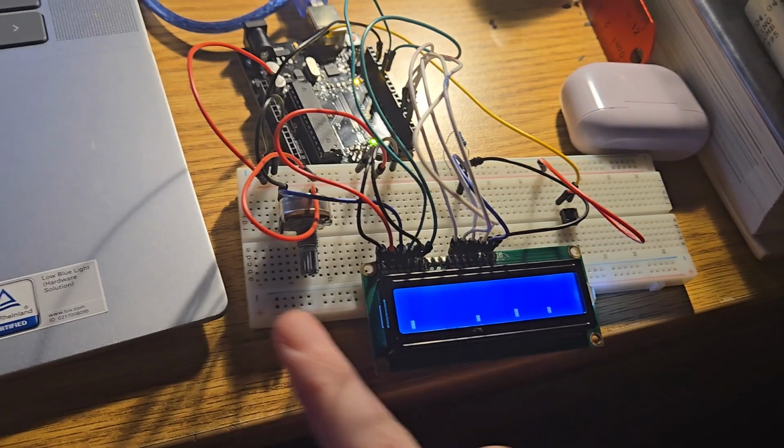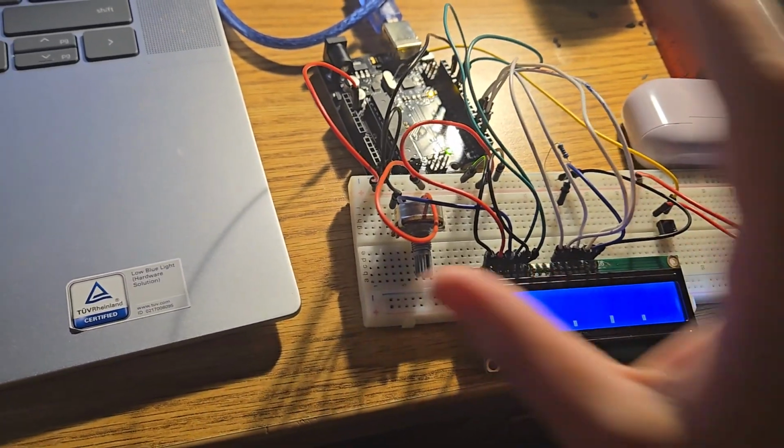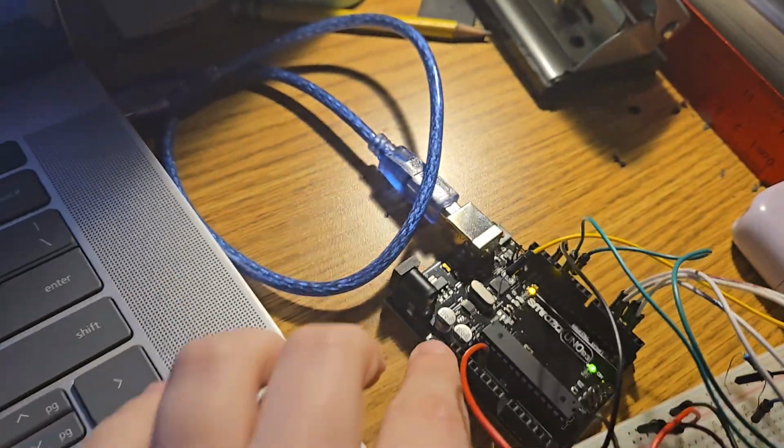We got the LCD, our potentiometer, the button, tons of wires, a resistor, and then our Arduino code, and then connection to my computer.